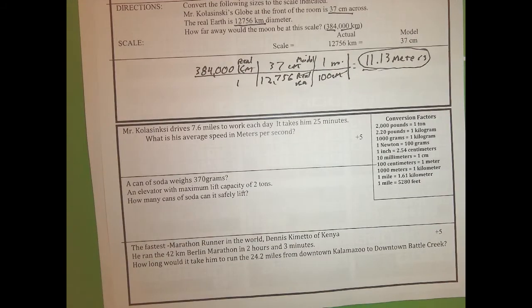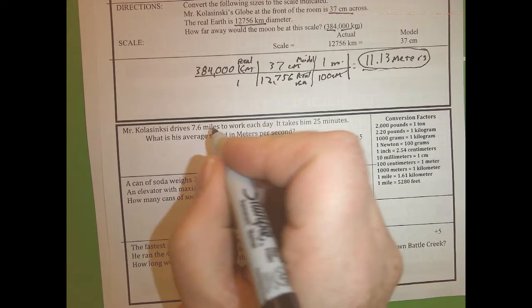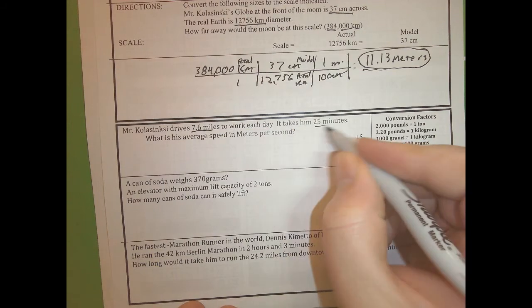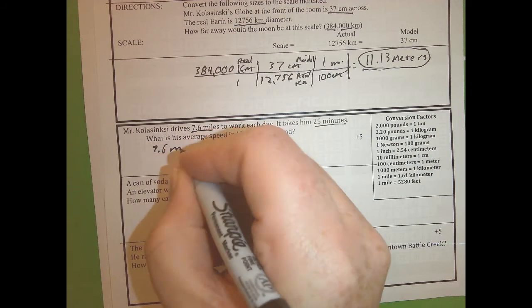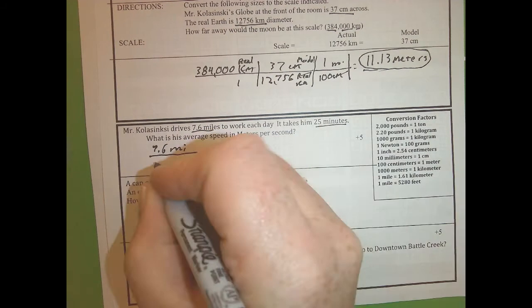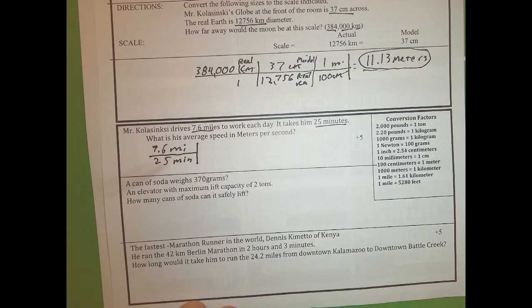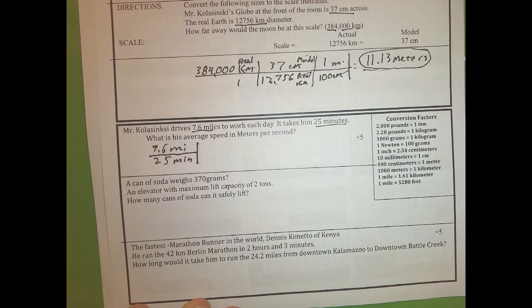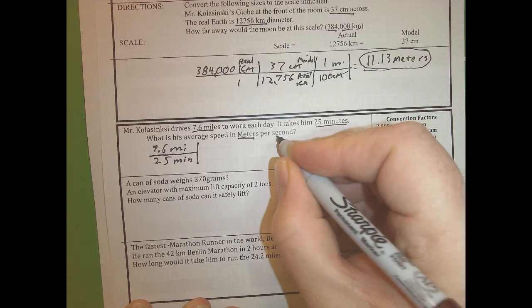These are conversions. Mr. Kolsinski drives 7.6 miles to work each day. It takes him 25 minutes. What is his average speed in meters per second? So this is a speed, distance over time. 7.6 miles over 25 minutes. So there's two ways to attack this. First, we need to get rid of the miles and turn it into meters, and then we need to get rid of the minutes and turn it into seconds, because that's our desired unit, meters per second.